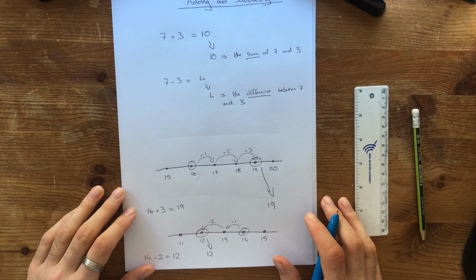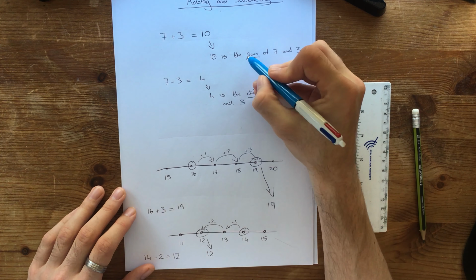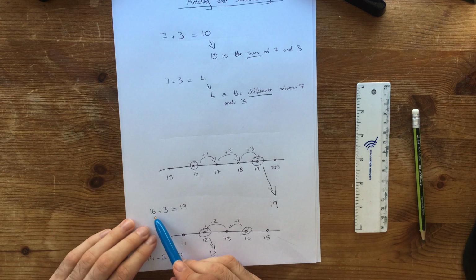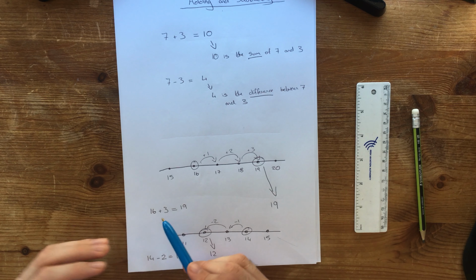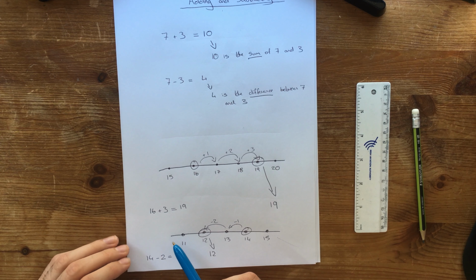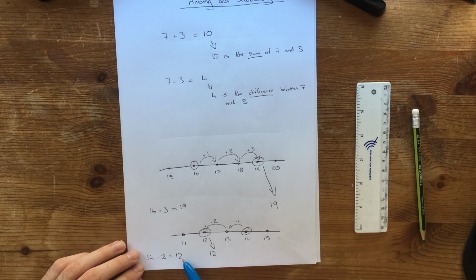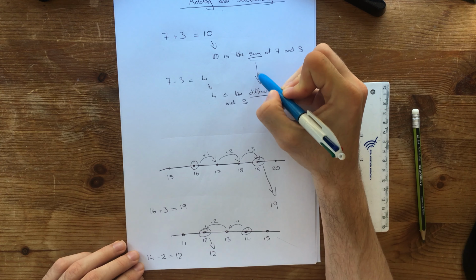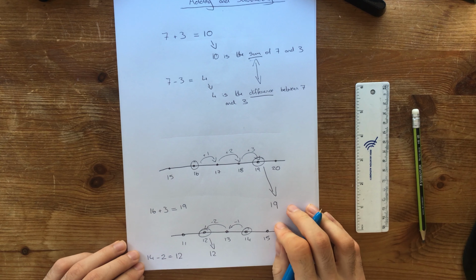So the main thing I want you to take from this video is the word sum and difference. So when we're adding two things, if I ask you to find the sum of 16 plus 3, it's the same as asking you to find 16 plus 3. If I ask you to find the difference between 14 and 2, you would have to take 2 away from 14. So those two are probably the most important words that you need to learn.